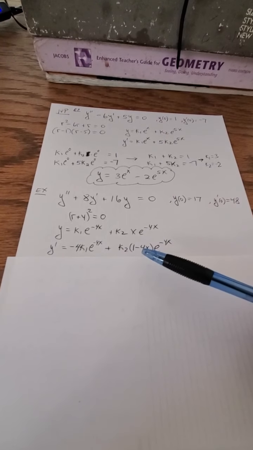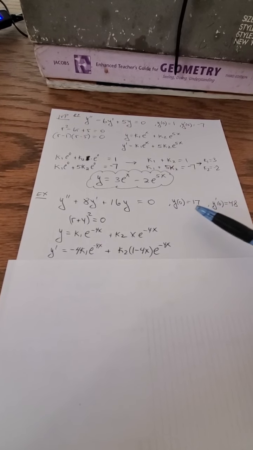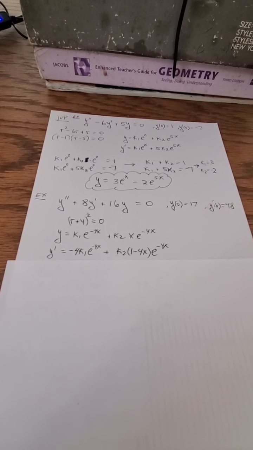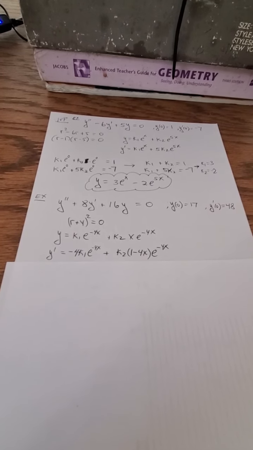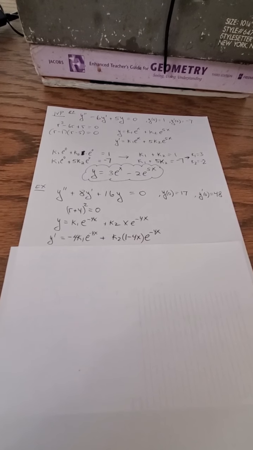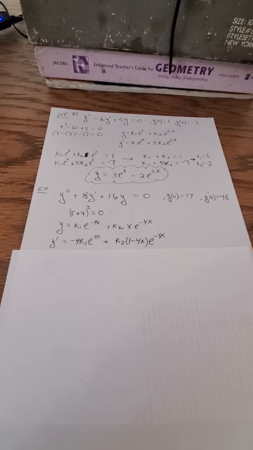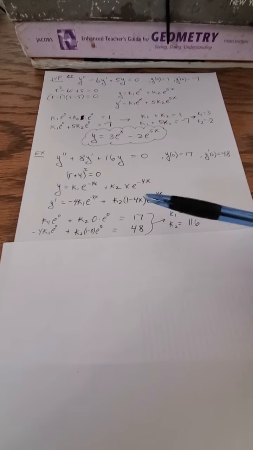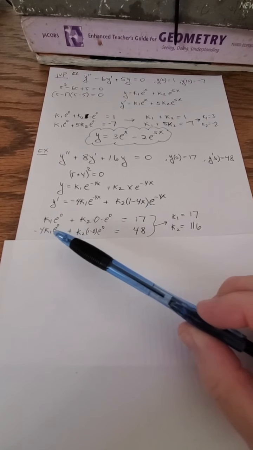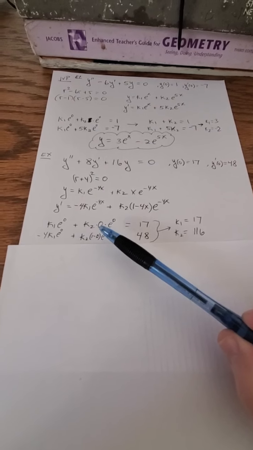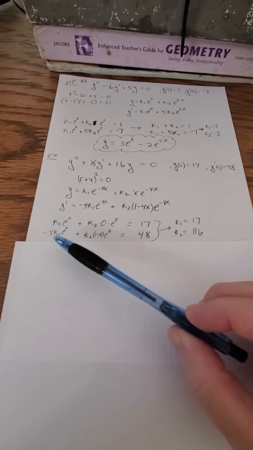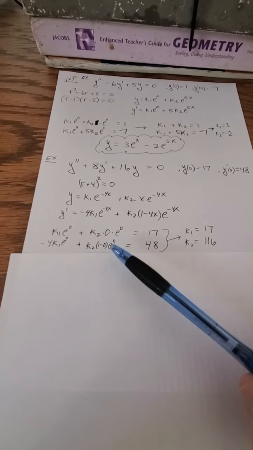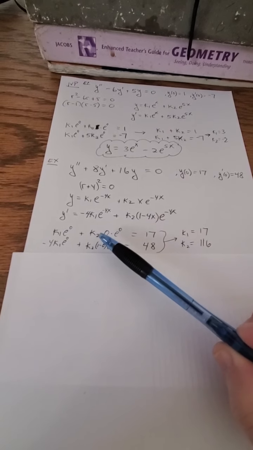I liked it better. And now I'm going to plug in the values of x equals 0 and y equals 17, or y prime equals 48, and just solve for k1 and k2. We're going to get down again to a very straightforward, plain old linear equation. Not a linear differential equation, but just a plain old linear equation. So we have k1 times e to the 0 plus k2 times 0 e to the 0 equals 17, and negative 4k1 times e to the 0 plus k2 times 1 minus 0 e to the 0 equals 48, and it's very, very simple to solve that.